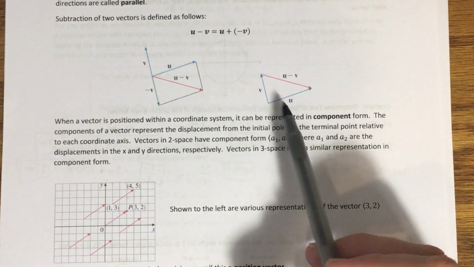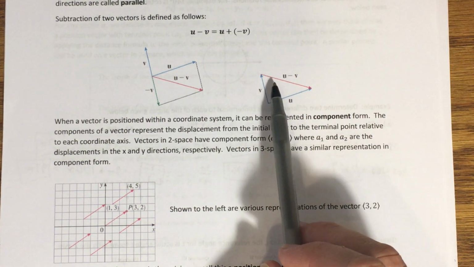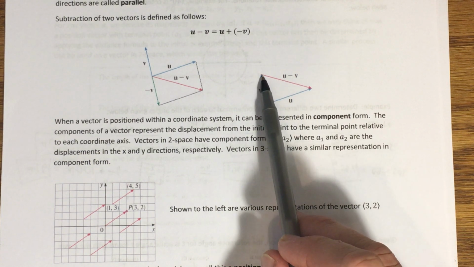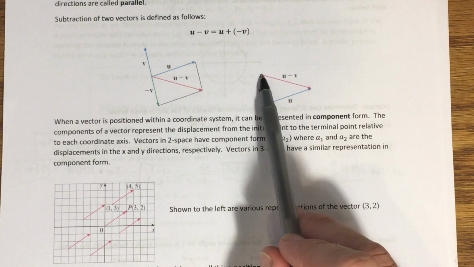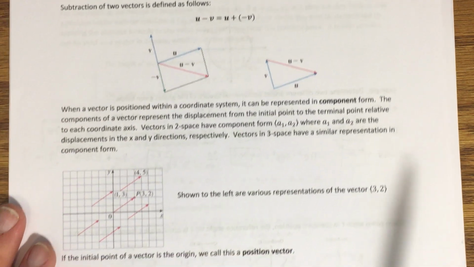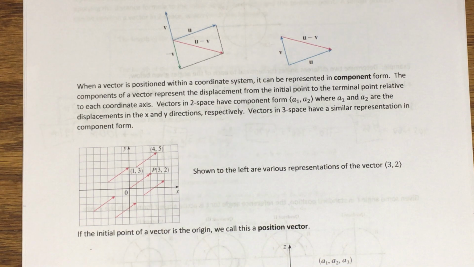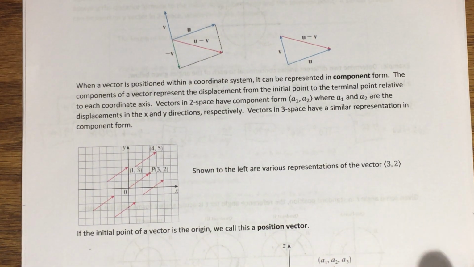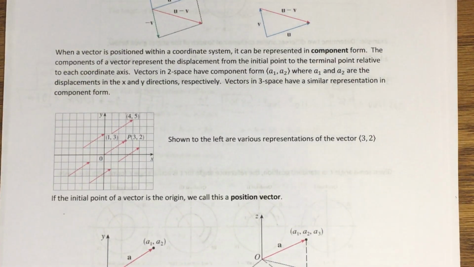If I have u and v coincide so that they have the same initial point, then the difference of u minus v will be a vector that connects the terminal points of u and v, but points toward u, points toward the first vector in that difference. Okay? That's an important way of understanding subtraction. We're going to use that interpretation in the next section when we talk about the dot product and relate that to something from trigonometry called the law of cosines. That's going to come up later. All right.